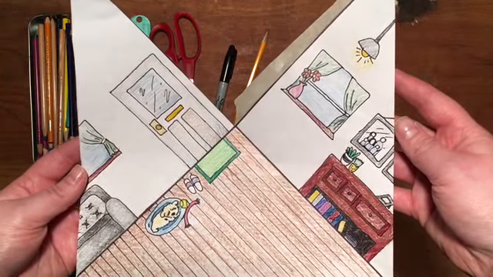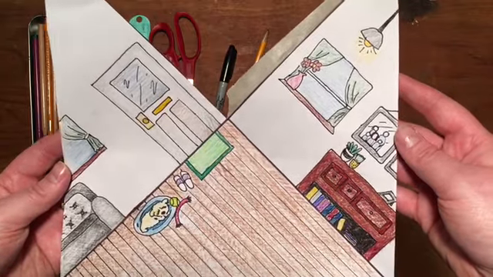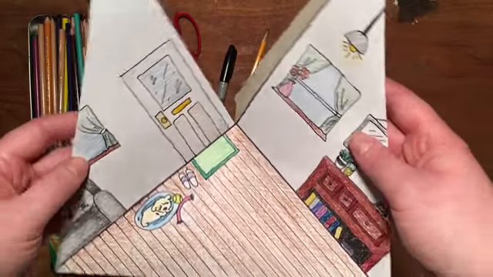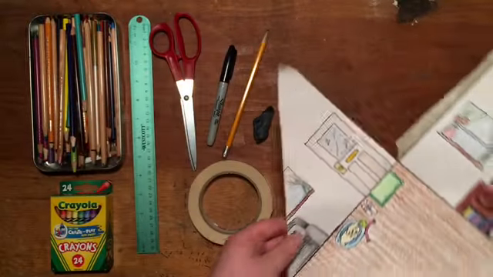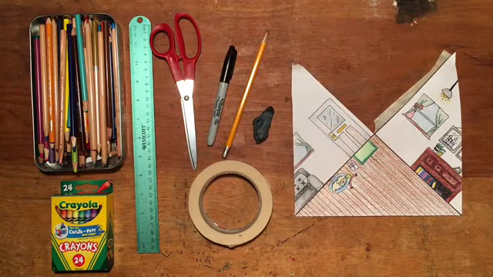Today we're going to be creating our own room designs. And we're going to be using just a few simple materials to create our own 3D room. So let's find out those materials and then we'll get started.